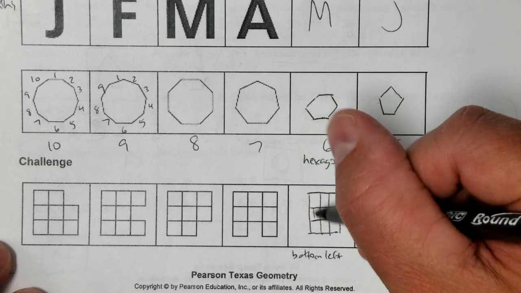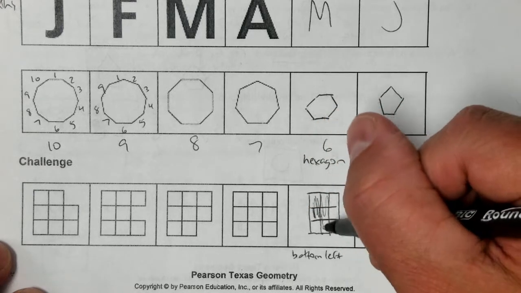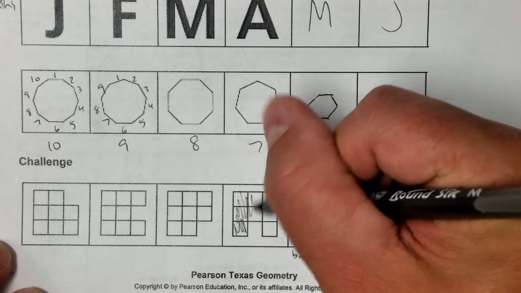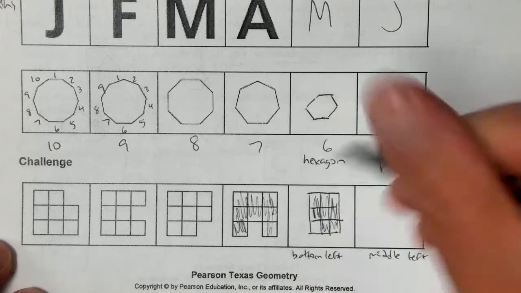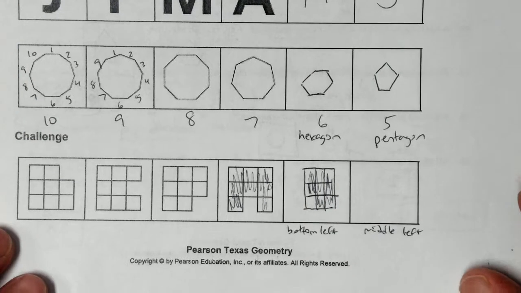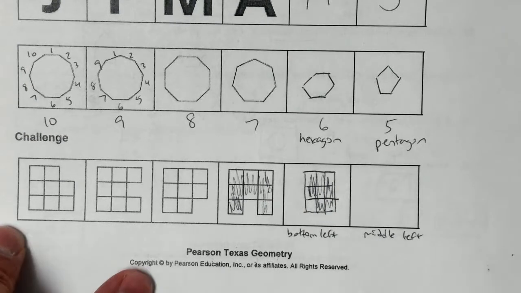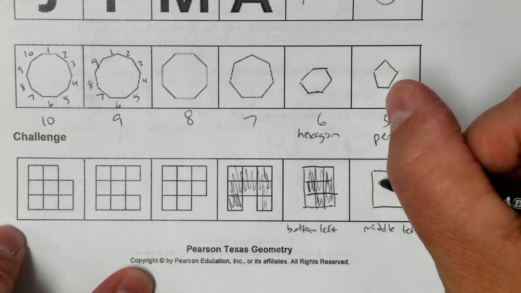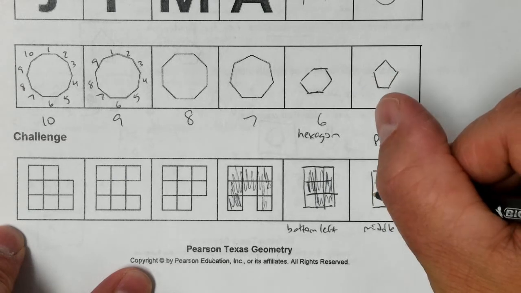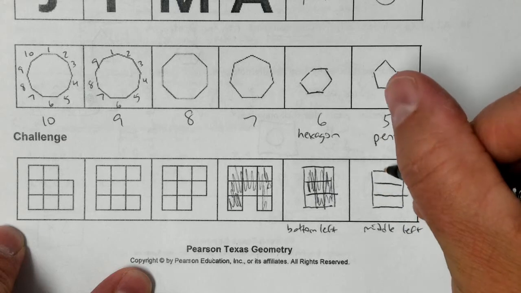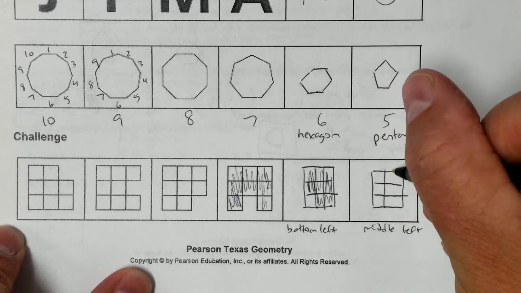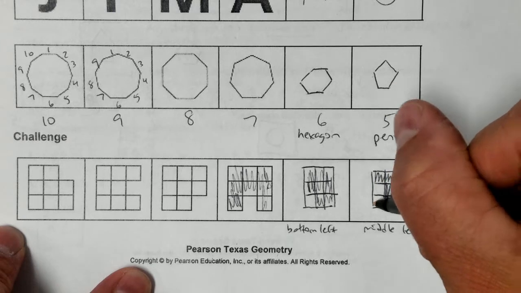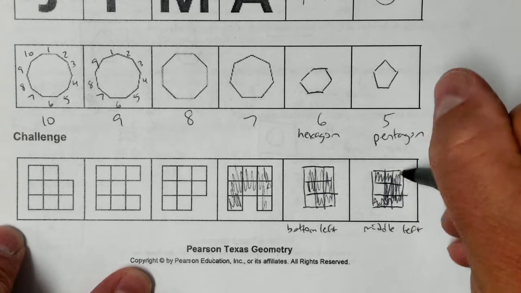I'm going to color in all the rest, because to me that's easy. That's my accommodation. And then for the middle left, like that.